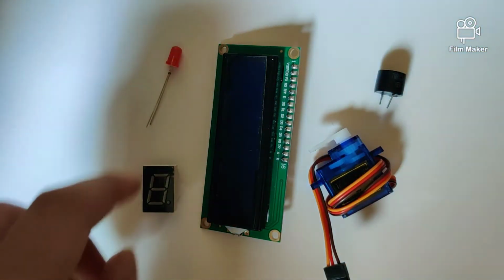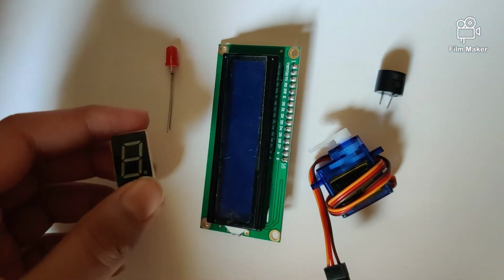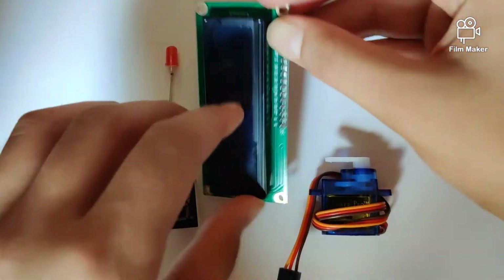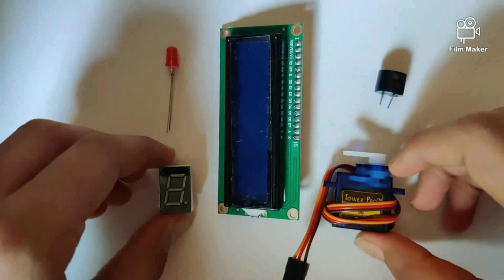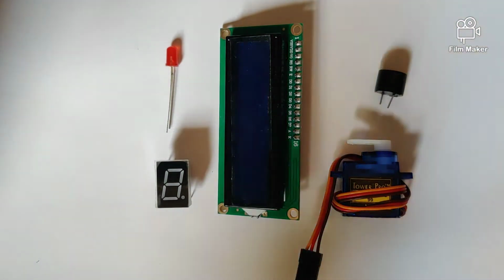And these two display modules have similar functions. This one displays numbers, this one displays any sort of character. So these components have something in common, which is that they react to the surrounding and give an output or a response to our program.